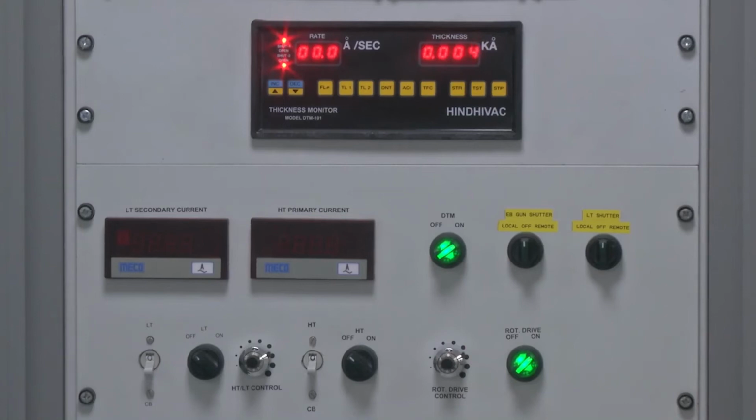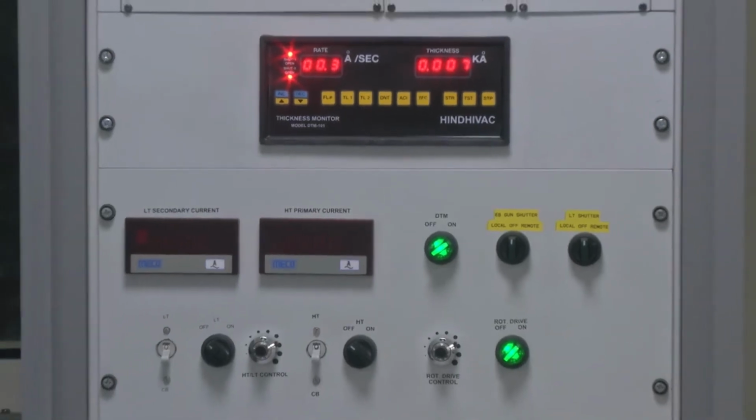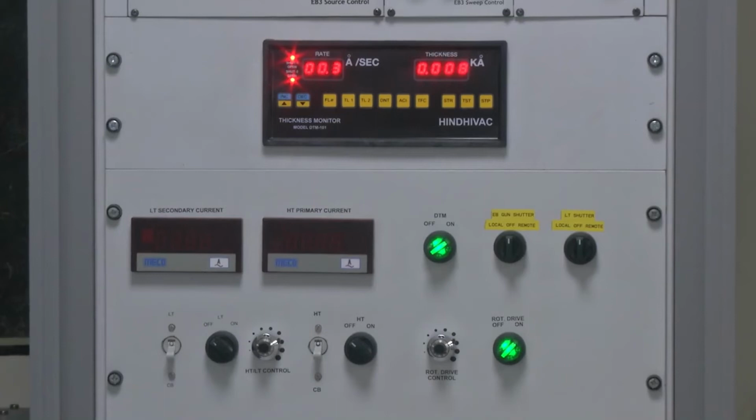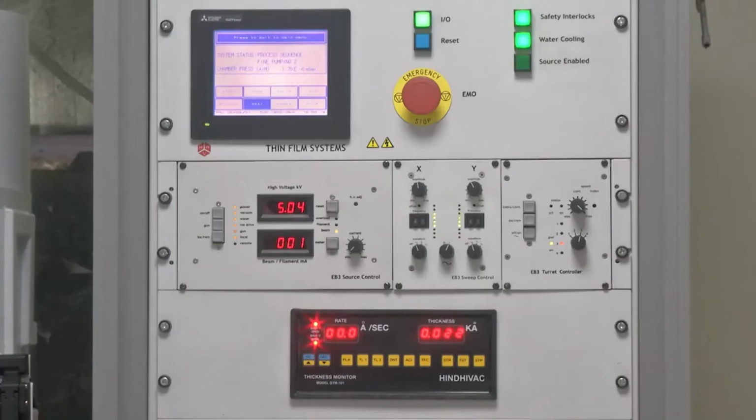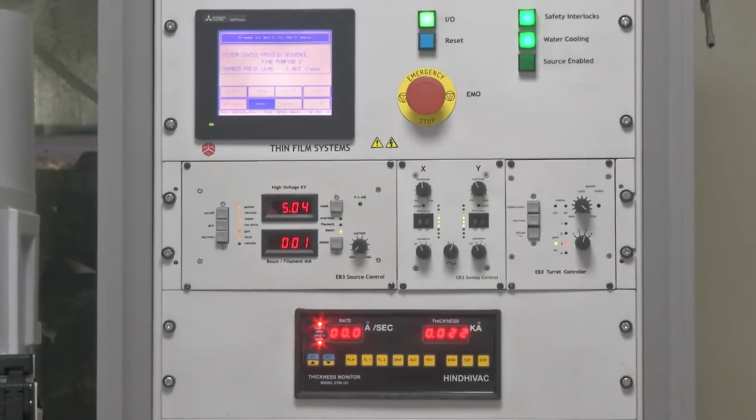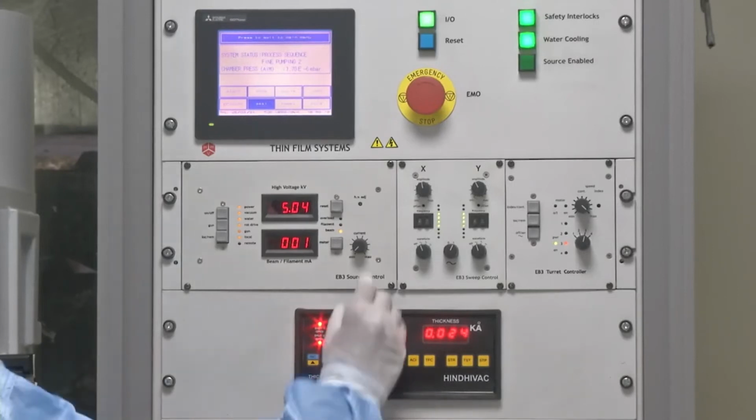Now, once these checks are done, the next step is to gradually increase the current. Now, before we increase the current, there are some things that need to be clarified. The next step is to gradually increase the electron beam current.